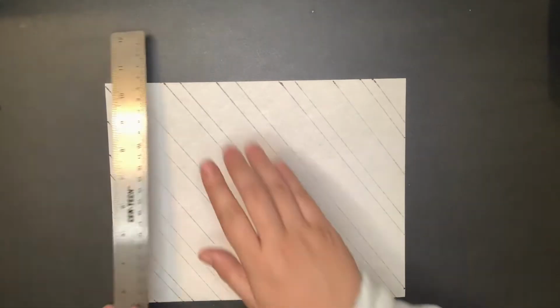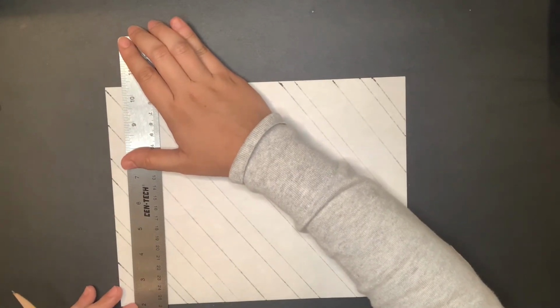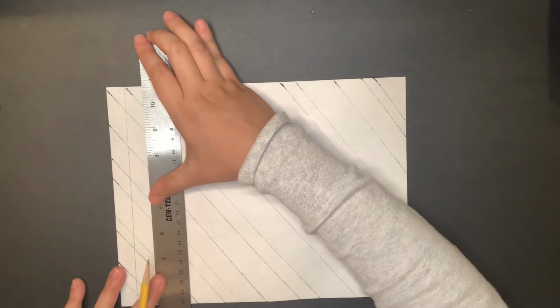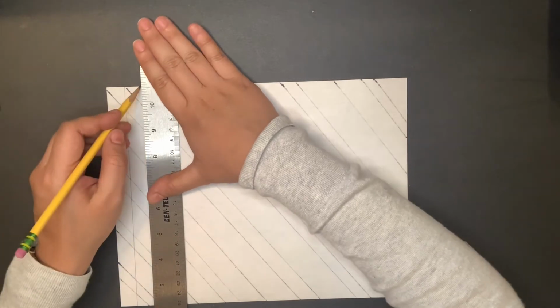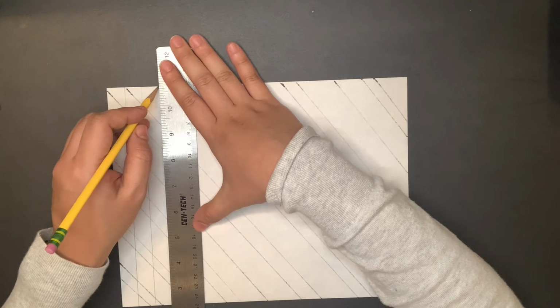Now we are going to turn our work over. Take a drawing pencil and draw even, vertical lines all the way across as I am doing here. Draw as many as you can, as we will be cutting these drawn lines to make strips of paper.